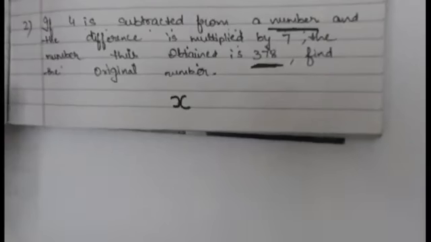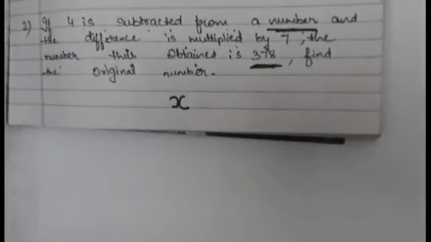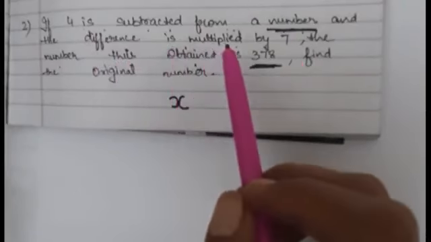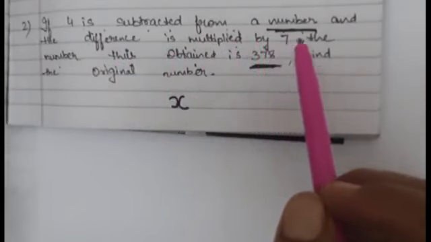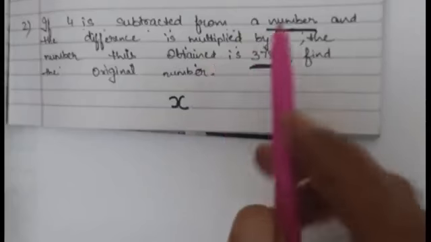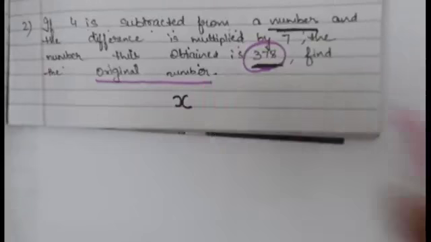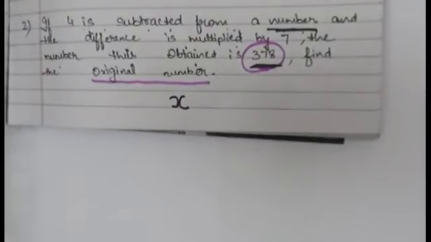Clear? The next question is, if 4 is subtracted from a number and the difference is multiplied by 7, the number thus obtained is 378. And we have to find the original number. Now, let us start doing it. 4 is subtracted from a number. Means from the number we are subtracting 4.